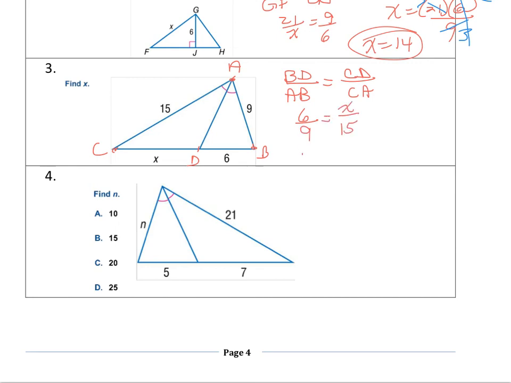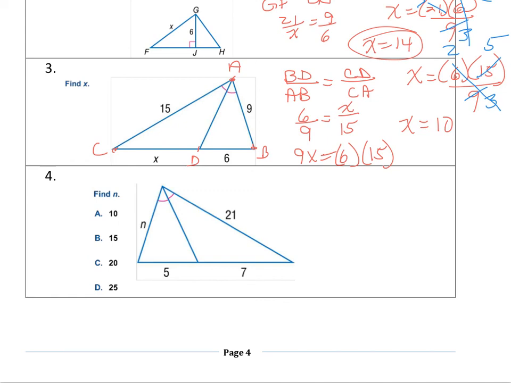Cross multiply, I have 9x equals 6 times 15. Divide both sides by 9. Try to simplify. 15 divided by 3 is 5. 9 divided by 3 is 3. And 6 divided by 3 is 2. And we have x equals 2 times 5, or 10.